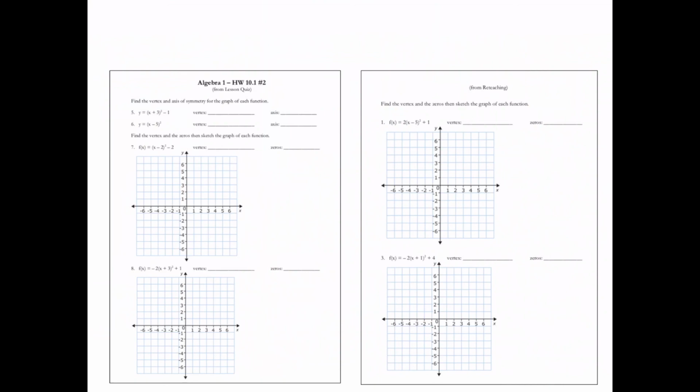All right, notice it's nothing too intense. The first couple of problems you just need to identify, and then for the last 4, you do need to do a little bit of work to find those zeros.